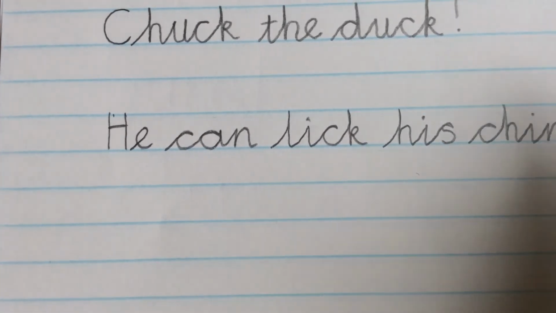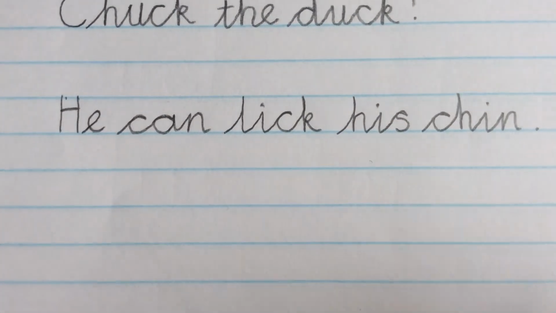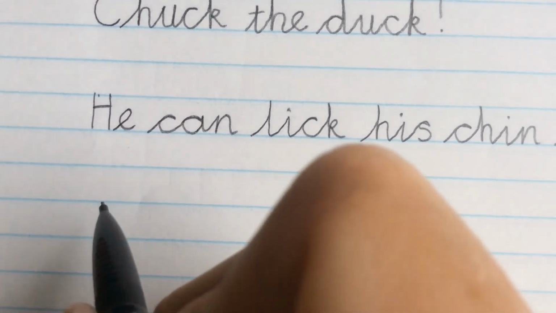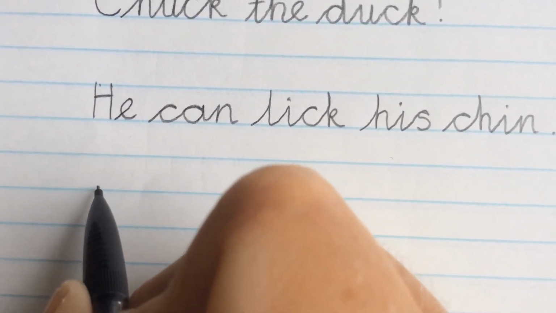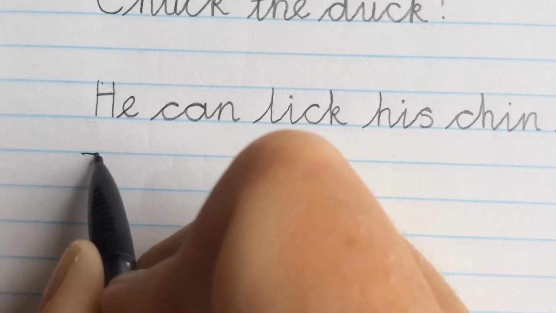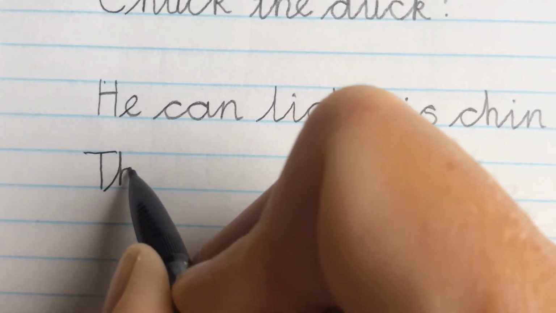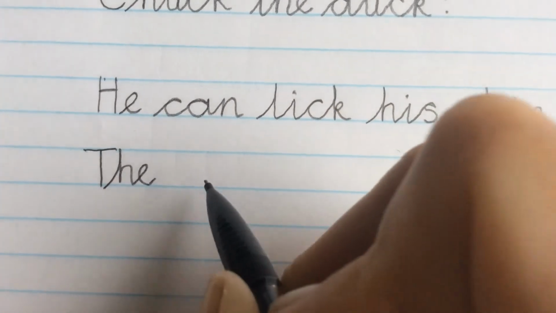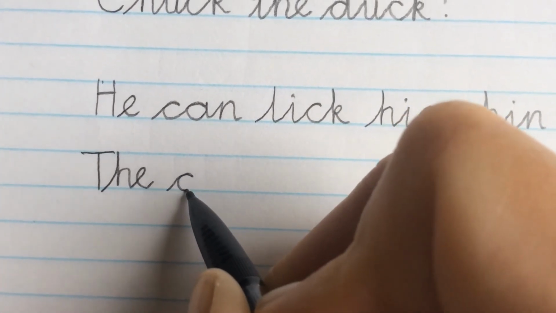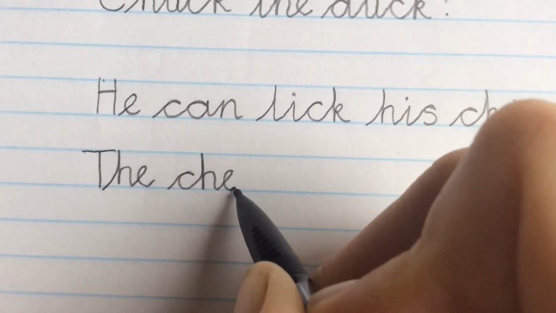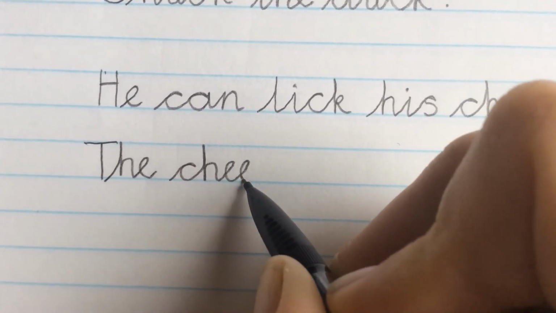One last sentence. I'm going to write, the cheeky chimps ate my chips. Halfway, straight up, much better join this time. We've practiced doing those double E's.